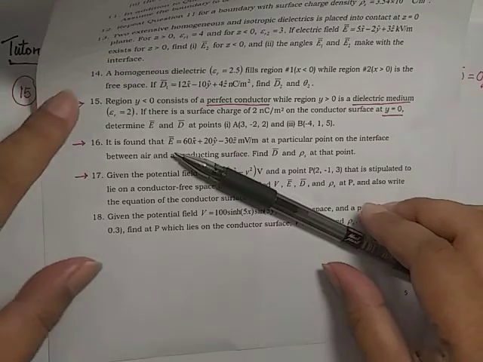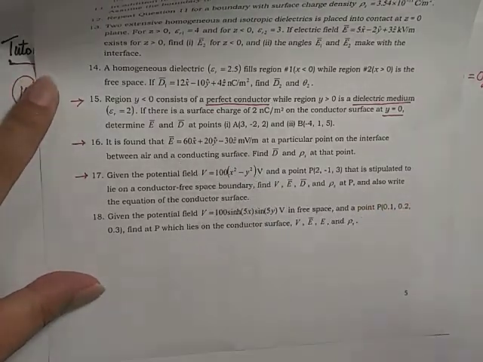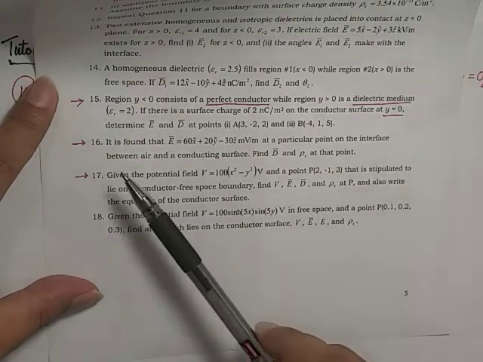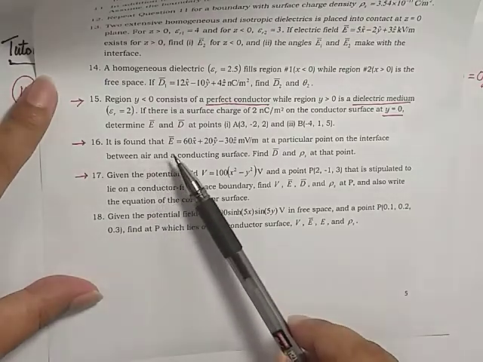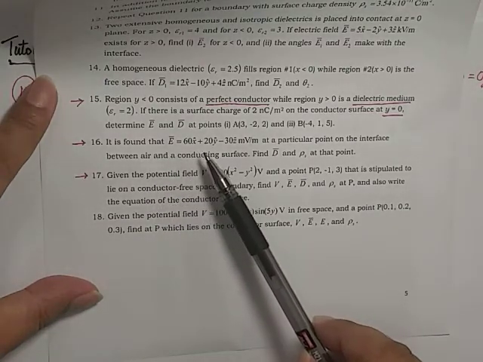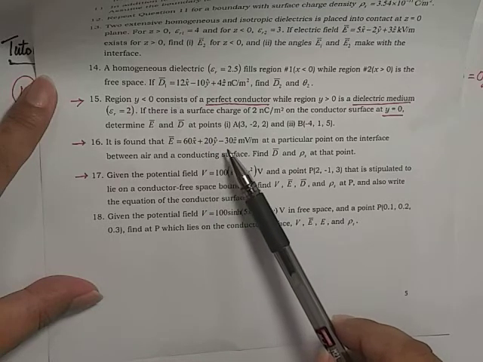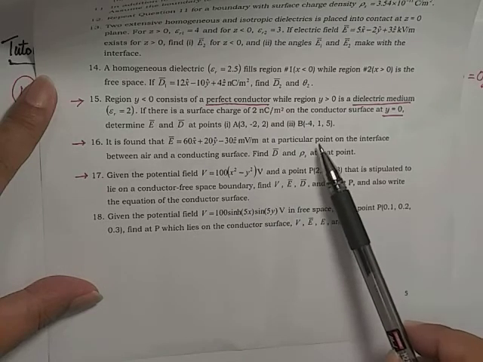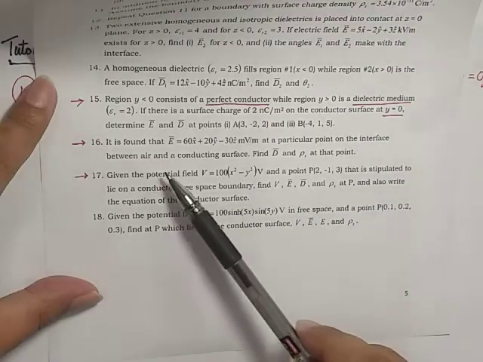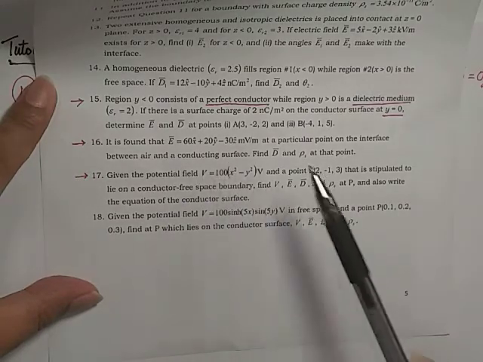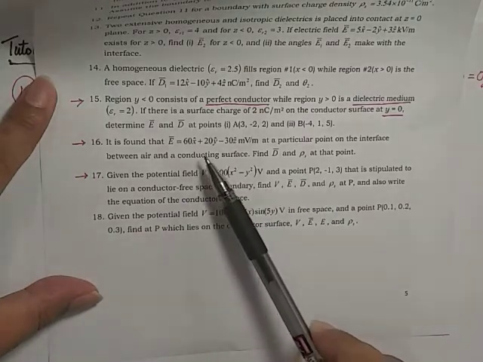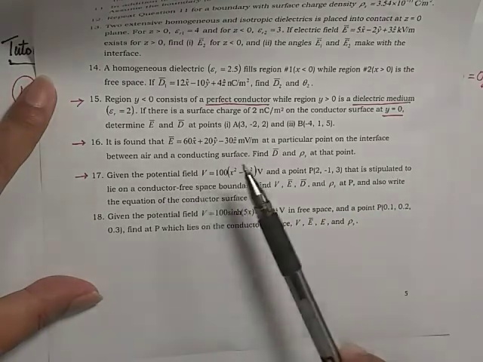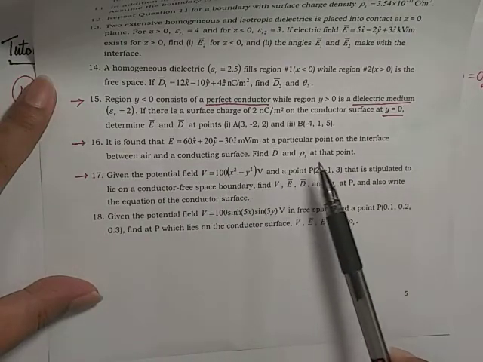Okay, you can freeze the video if you want to read the question. But anyhow, I'm going to read loudly now the question number 16. It is found that E equal to 60 x direction plus 20 y direction minus 30 z direction millivolt per meter at a particular point on the interface between air and conducting surface. Find D and rho S at that point.